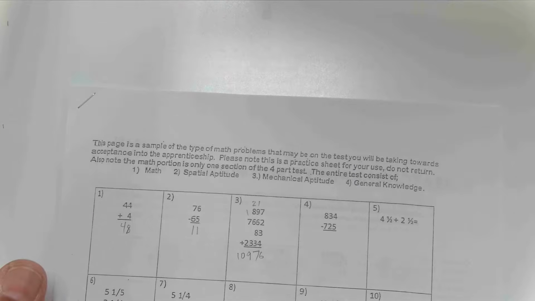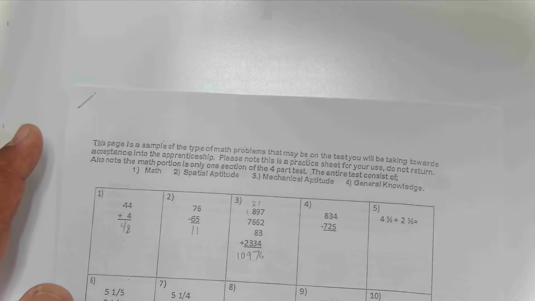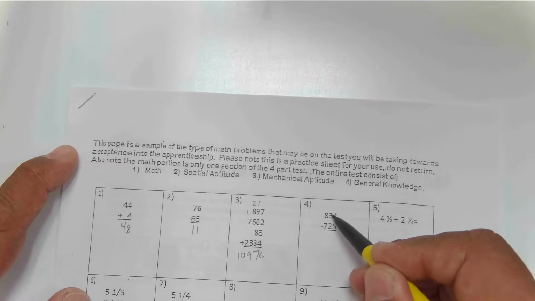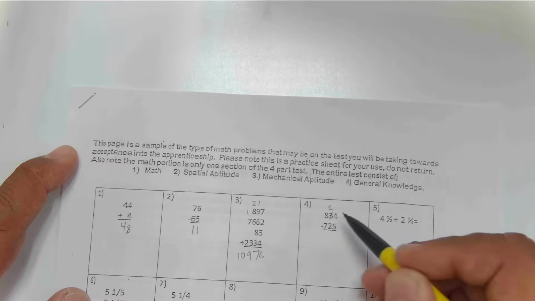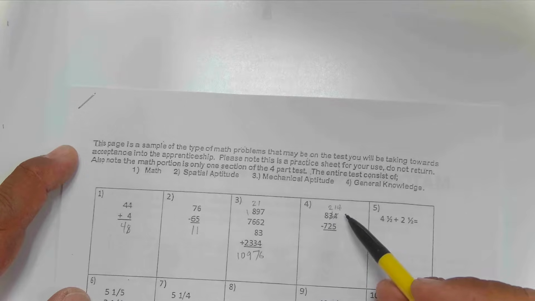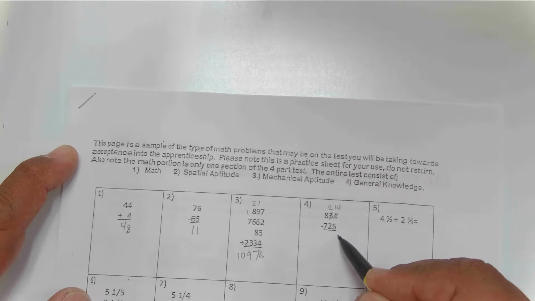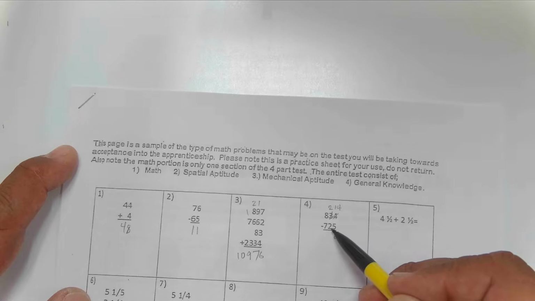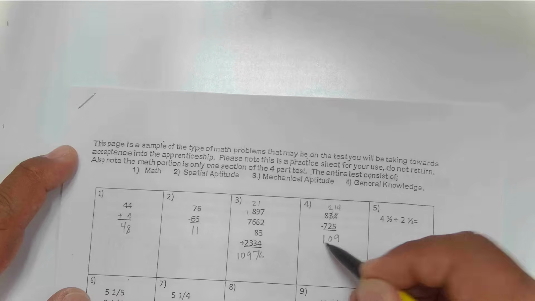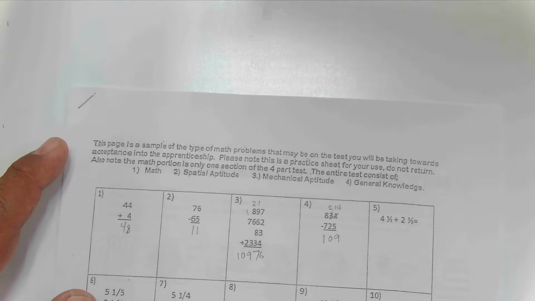Next one is a subtraction problem. If you can't subtract the 5 from the 4, you're going to have to borrow 10 from the 3, 2, which would make this 14. 14 minus 5 is 9. 2 minus 2 is 0. 8 minus 7 is 1. Answer is 109.